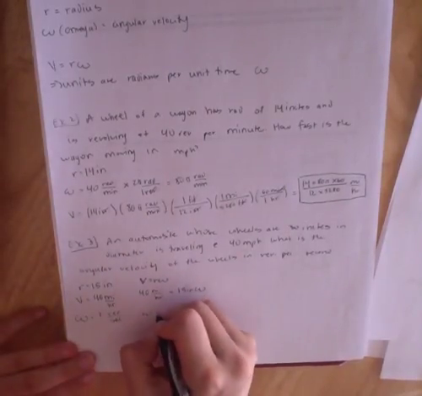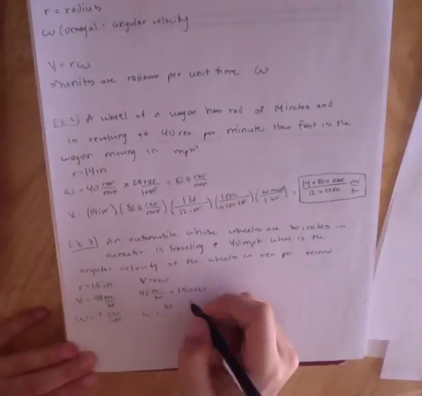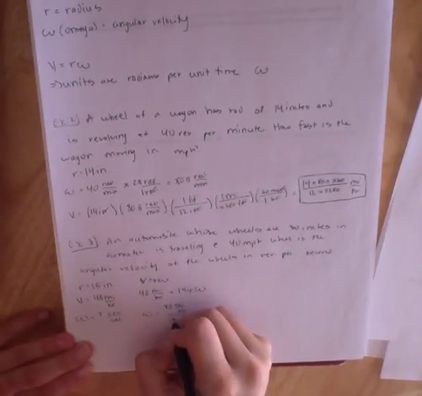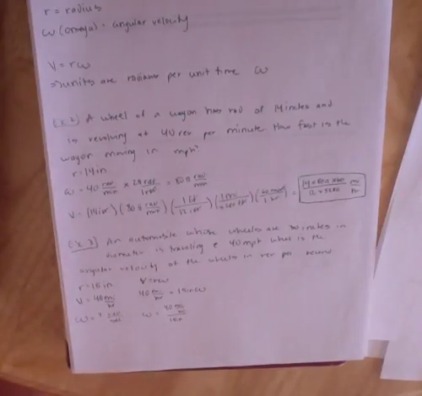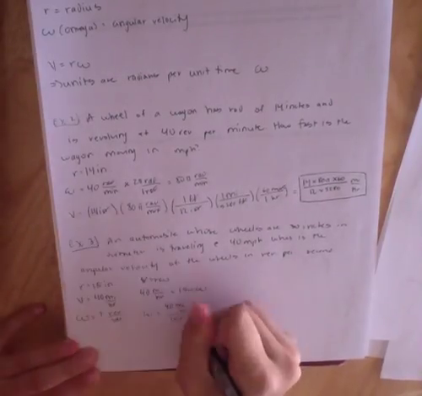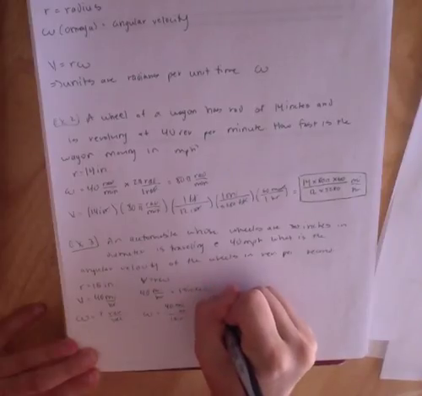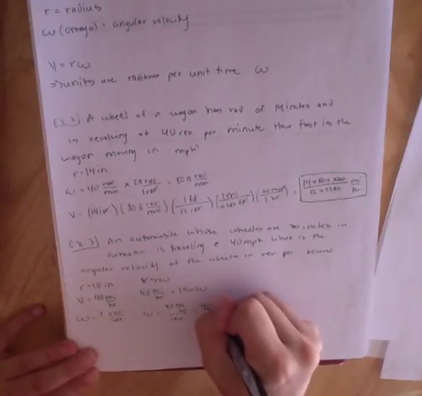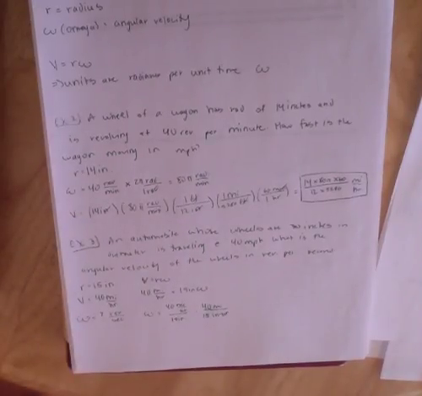So omega is 40 miles per hour over 15 inches, which I'm going to write as 40 over 15 inches hours. Okay, because I have to now convert this.